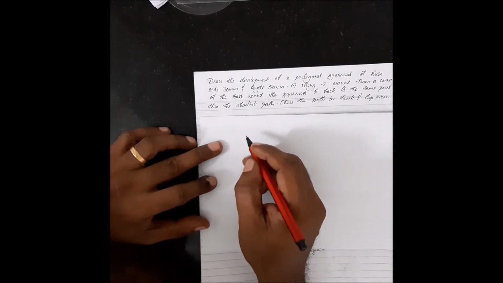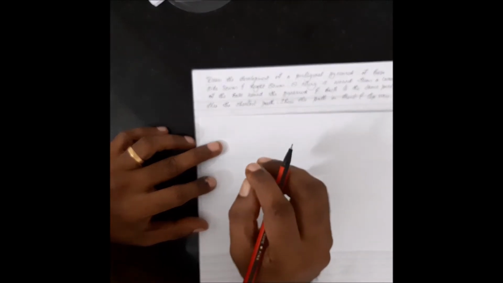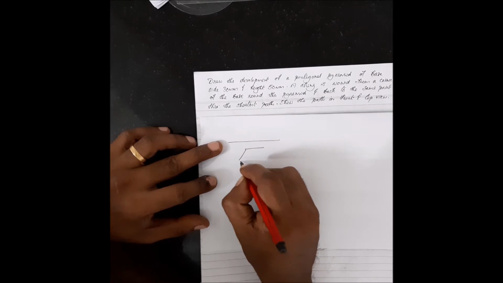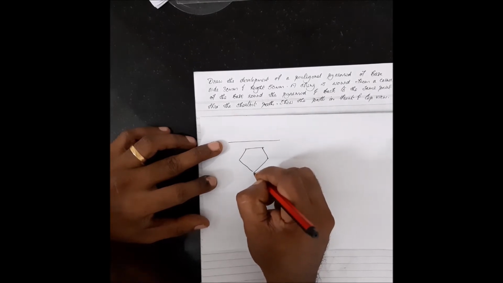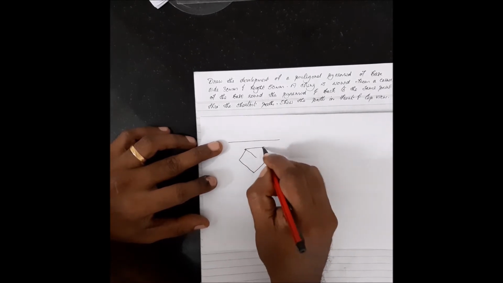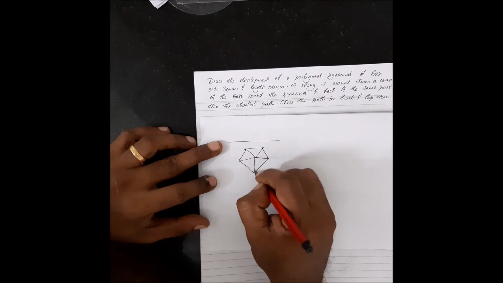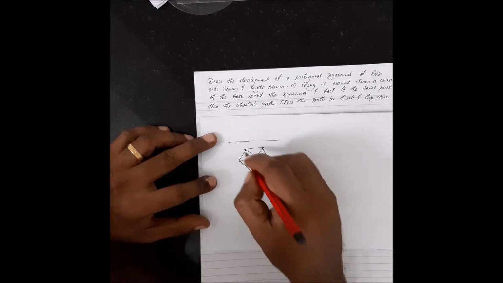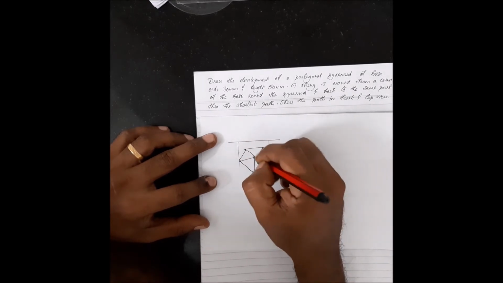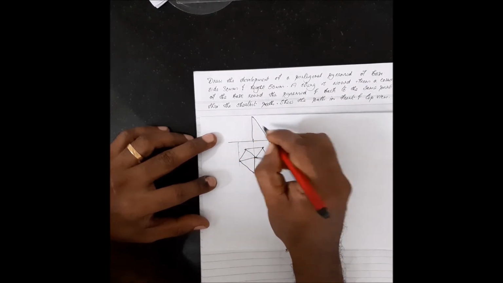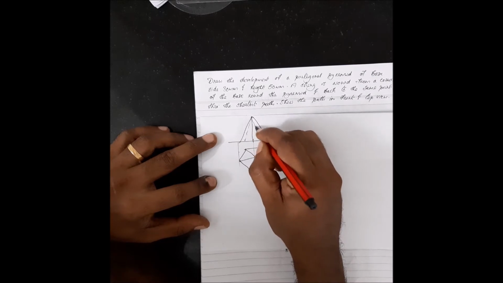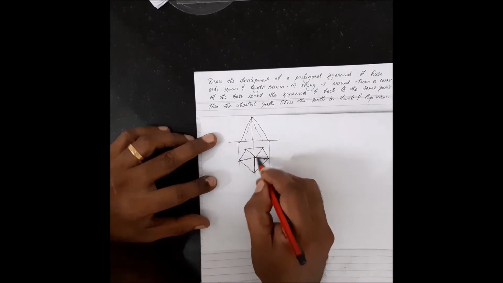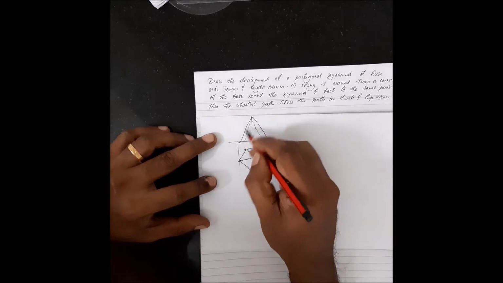So to begin with, the position of the pentagonal pyramid is not specified actually. In most of the cases, students went with this kind of a position. There is nothing wrong in it, absolutely nothing wrong in it. But in this case, you just complete the front view. This is what you get. So in this case, none of these slant edges gives you the true length in the front view.